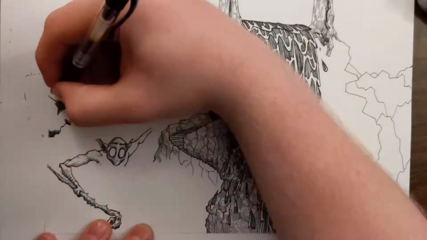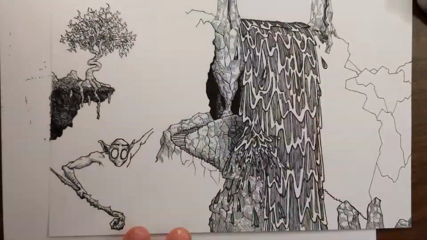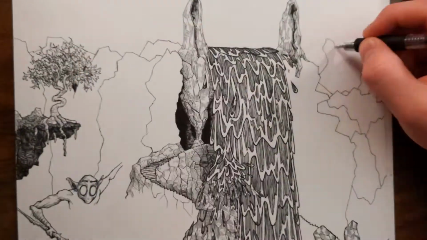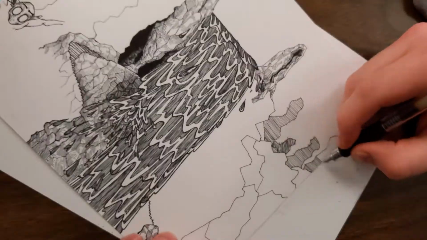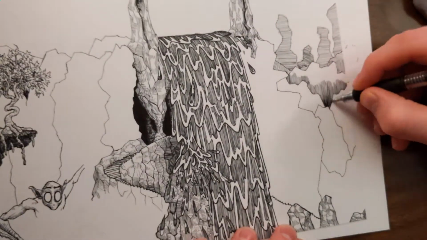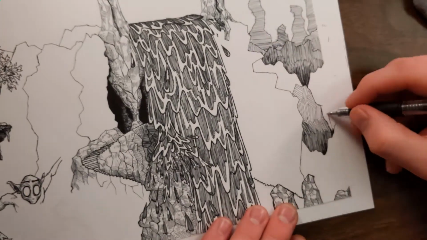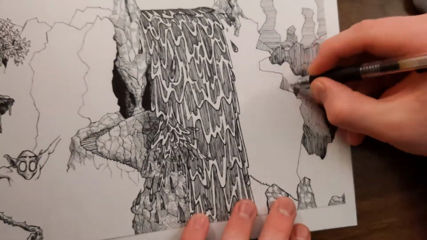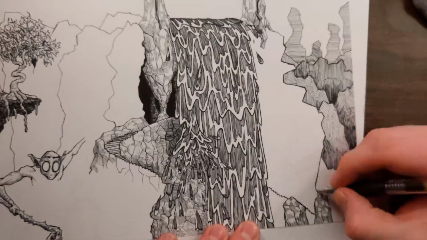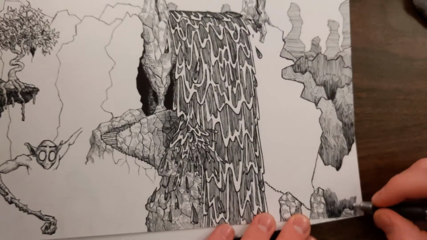So for instance, the rocks, there are a lot of hard straight lines to give it that rocky look. And the things in the distance I do less detail on to give it that appearance of being in the distance, that sort of depth. And then as I get to the stuff that's closer, I add more and more detail.